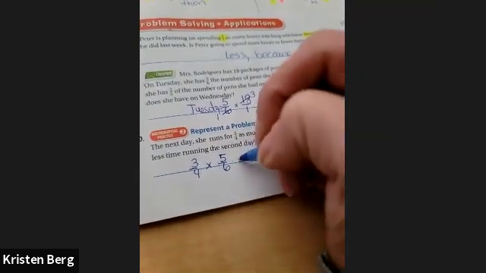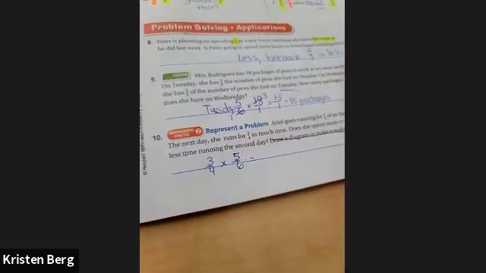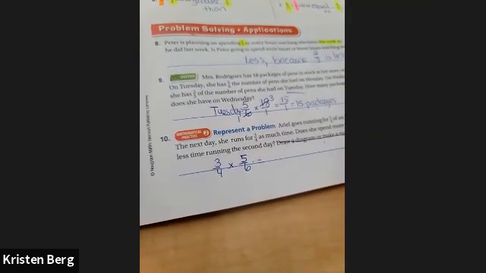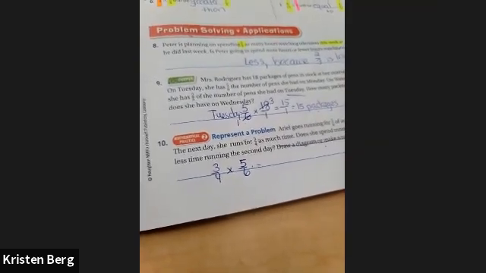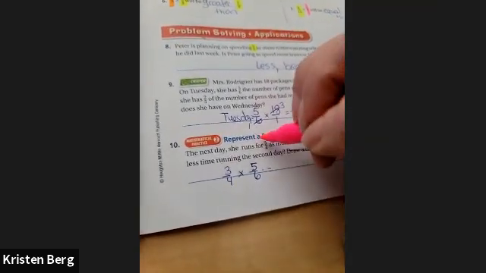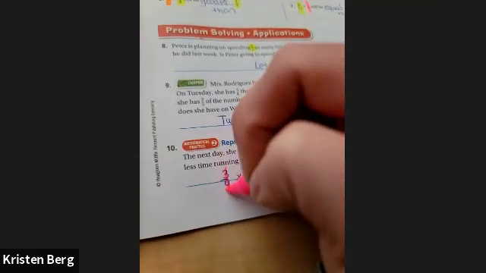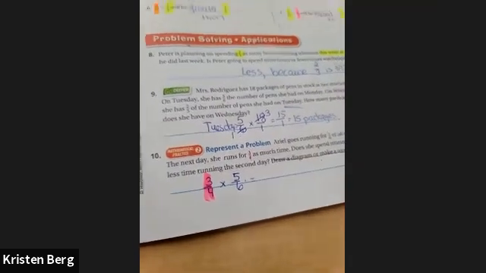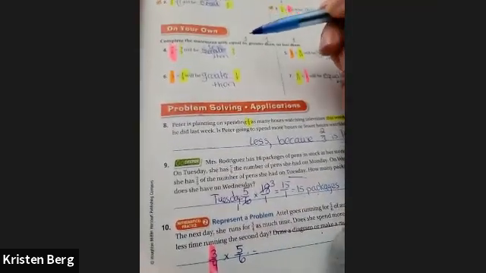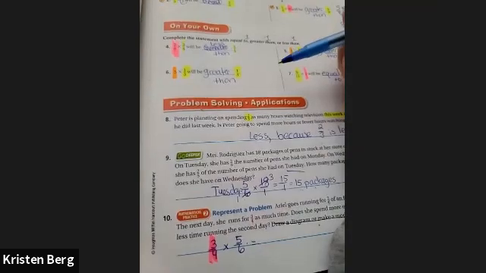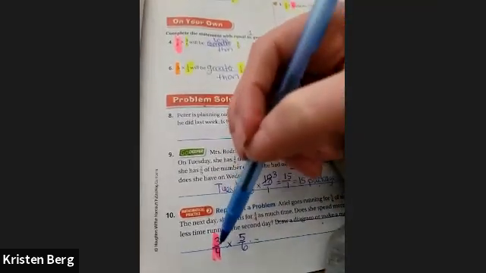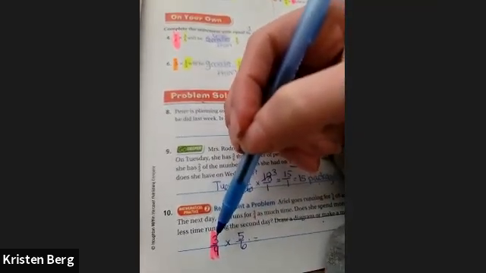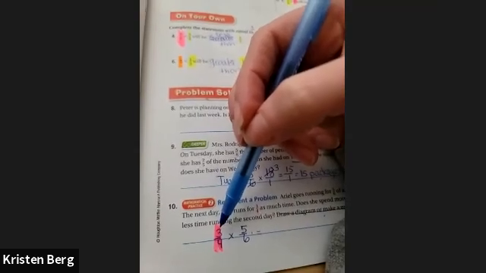Did she spend more time running or less time running? Well, now you have to see what that is. Is 3/4 equal to, greater than, or less than 1 whole? Well, it is a proper fraction, which means it is less than 1 whole.